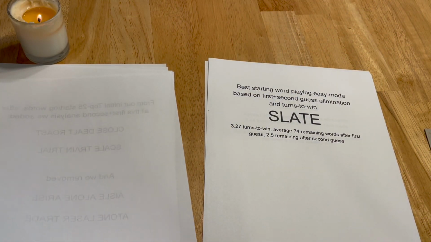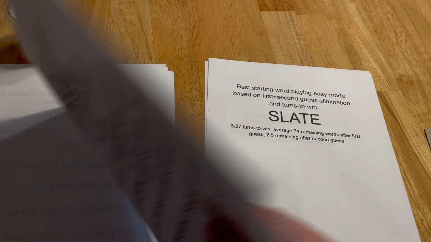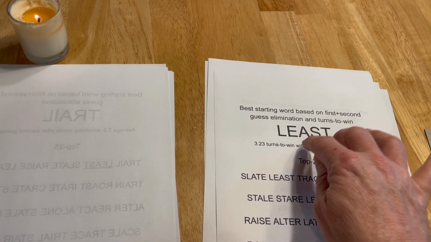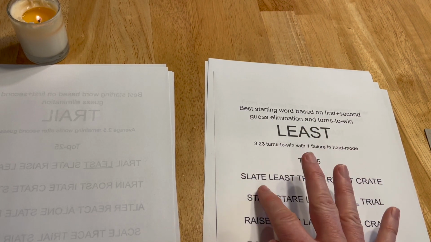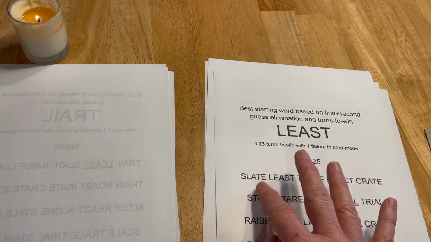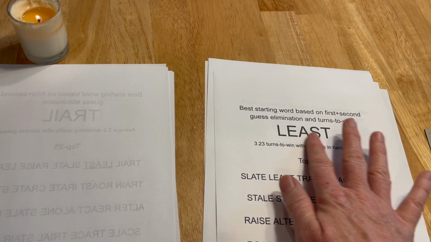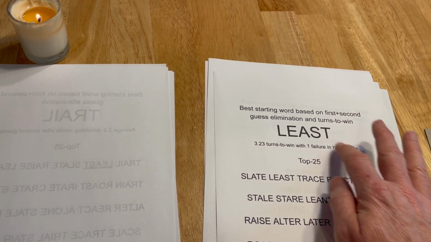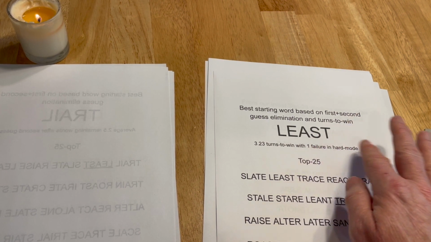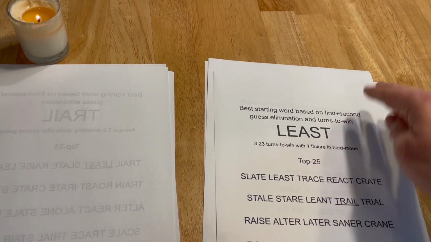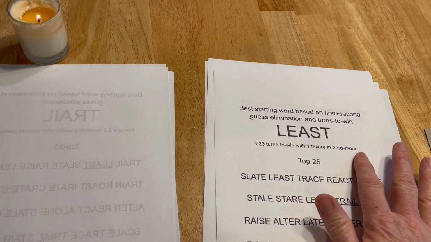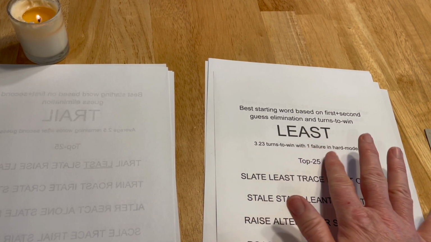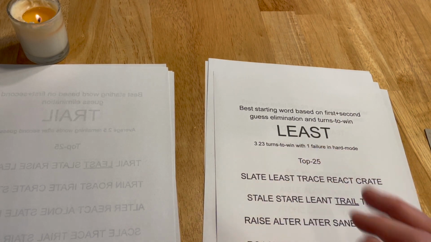And I wanted to say, because you may have noticed already, that even though slate is actually ranked highest, I'm choosing least as the recommended best word if you're playing hard mode, because it fails or loses the game fewer times out of the 23 some odd hundred Wordle puzzles. So if you're playing hard mode, I'm recommending least.